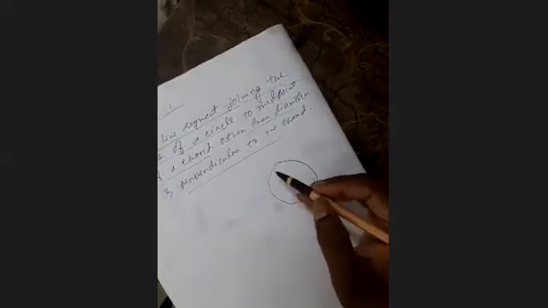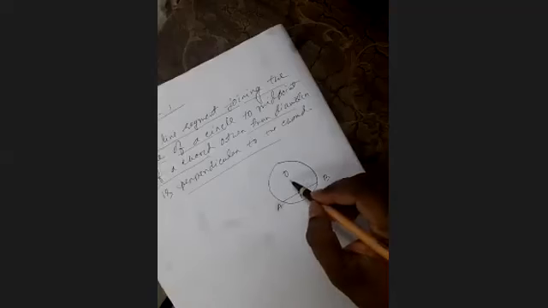If you consider any circle with center O, let AB be a chord and it is not a diameter, because a diameter is also a chord. You have to consider any chord other than a diameter. Here is a circle with center O and AB is a chord other than a diameter, and let M be its midpoint.